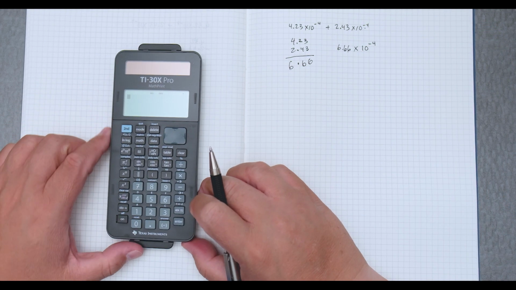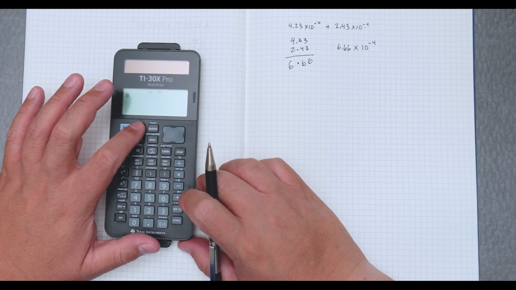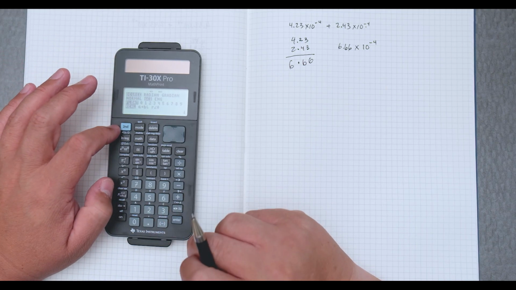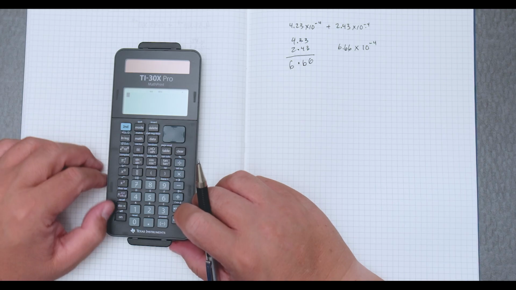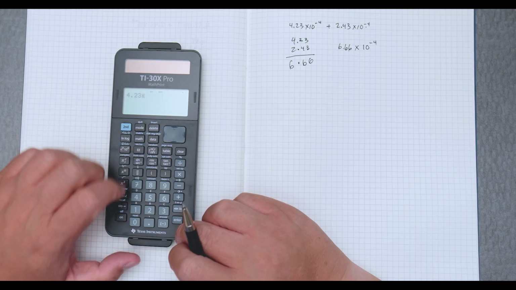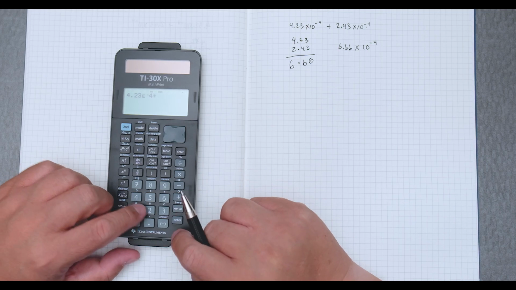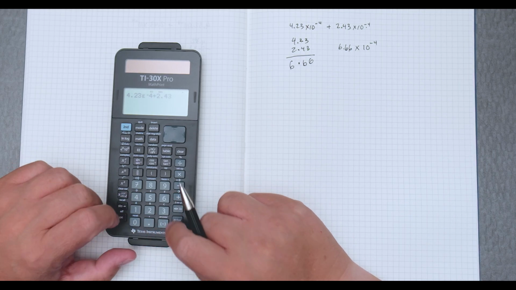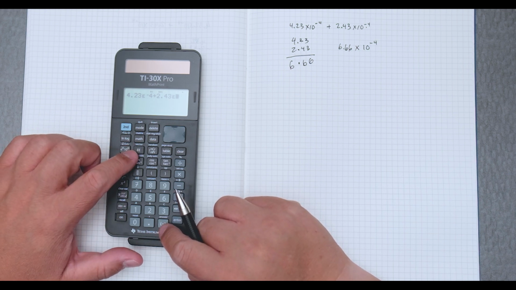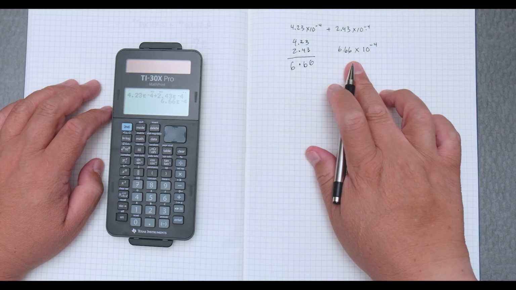Let's do that here. So before we start, let's put the calculator into scientific notation mode, which I just move over to scientific notation, enter, quit. Okay, now it's in that mode. 4.23 double E for exponent, minus 4, not take away 4, plus 2.43, right? Double E. Not all calculators have double E, by the way, but this one does, to the negative 4, equals 6.66 times 10 to the minus 4.